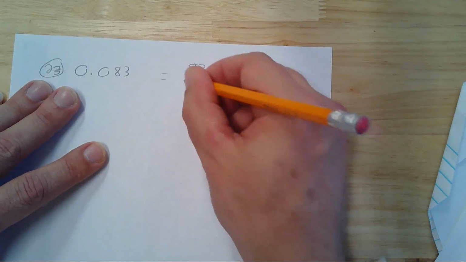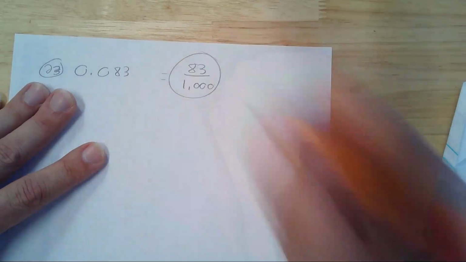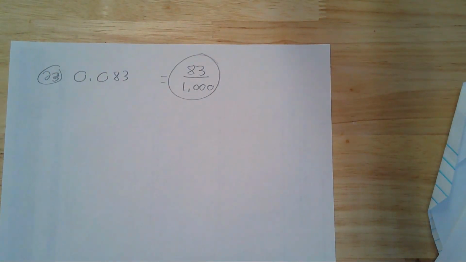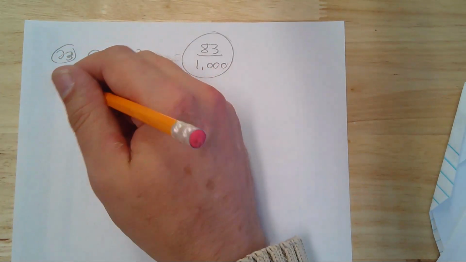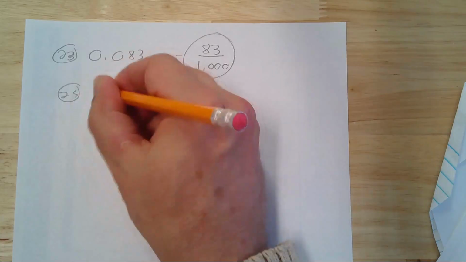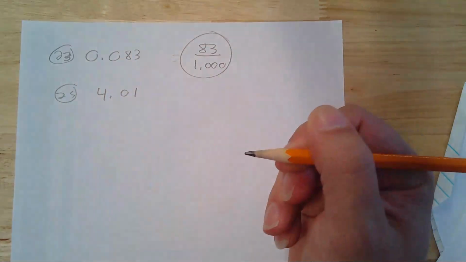83 thousandths, or 83 over 1,000. Boom. Written as an equivalent fraction. You guys try, I'll pull a couple sticks. 25, again, writing a mixed number.